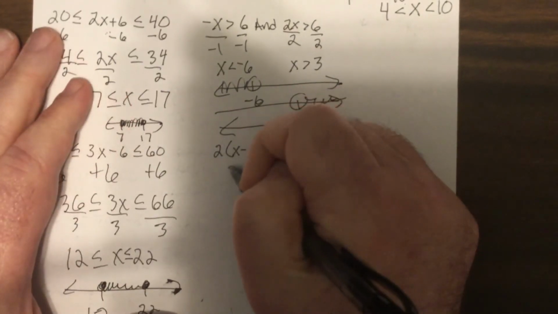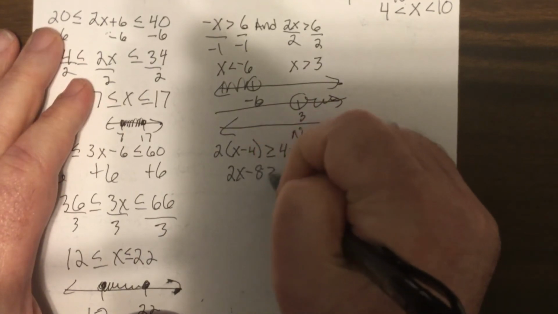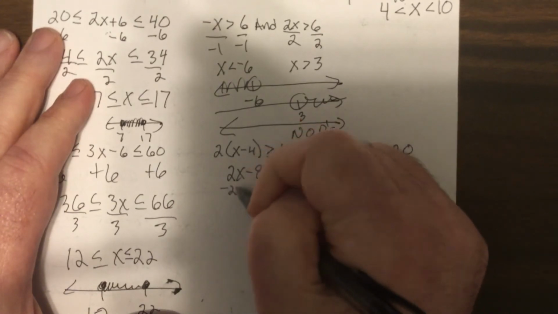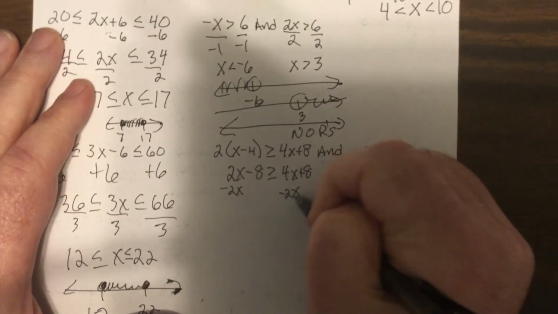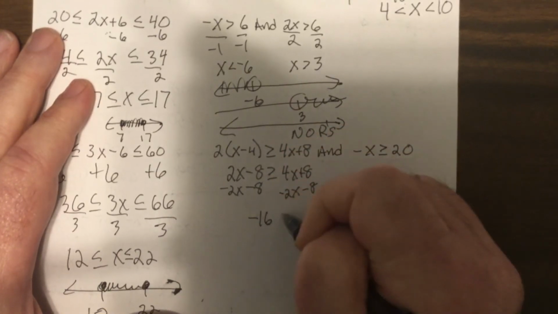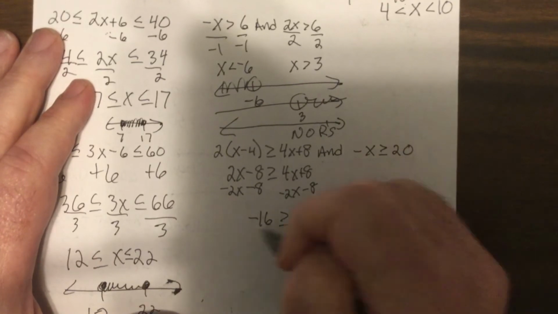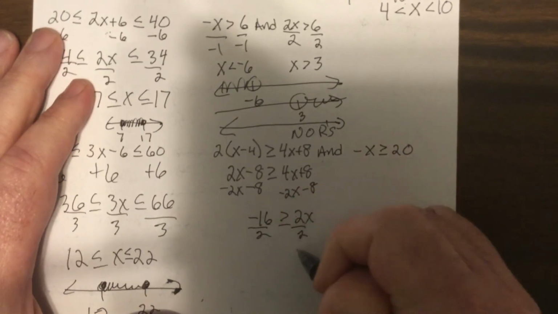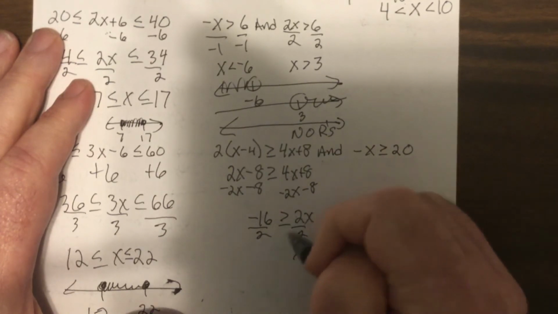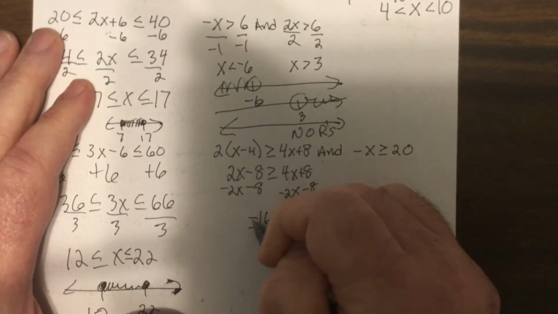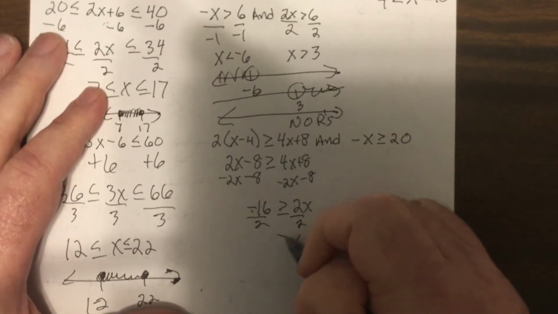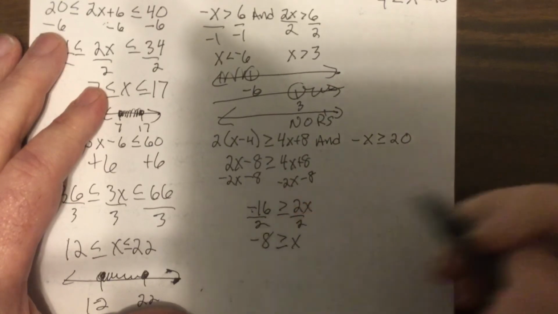So let's see what we got here. Distribute the 2. So I'm going to subtract 2x. Subtract 8 to get the constants on one side. So minus 16 is greater or equal to 2x. Divide by 2. Oh, this is too much work. I do not switch inequality even though the answer is negative. That is okay. I did not multiply or divide by negative. So x is less than or equal to negative 8.